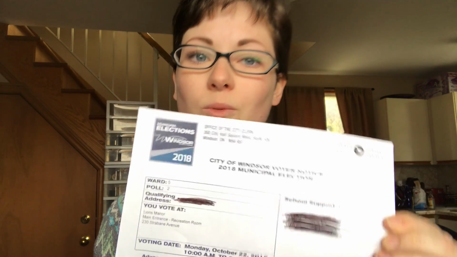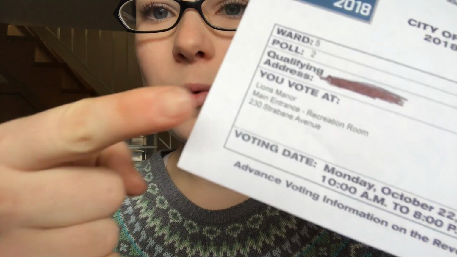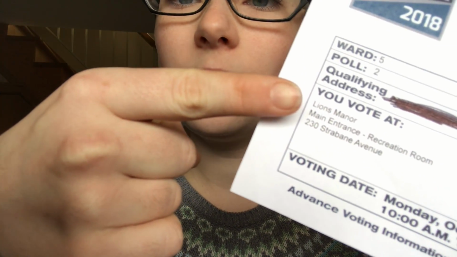If you've recently moved, the first thing that you have to do is go to your local Service Ontario and change your address. You won't be able to vote if you don't have a current address. If you live in the same place that you were the last time the municipal election came around, then you'll probably receive something in the mail that looks like this. Don't worry guys, this is not my voter information. I just moved to this spot, so this is the old voter information for the last person that was living here. If you look closely on here, it will show you exactly where you need to go to vote.